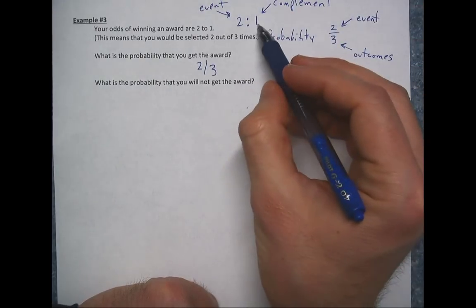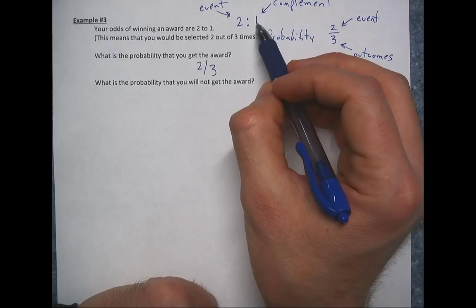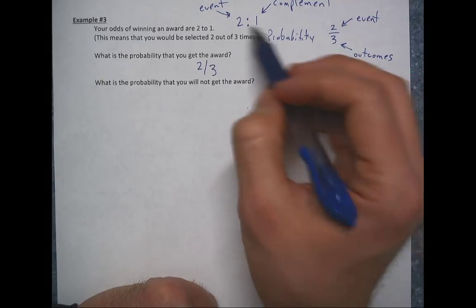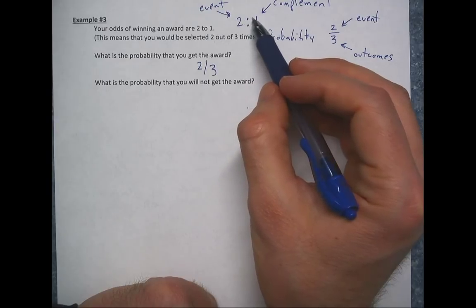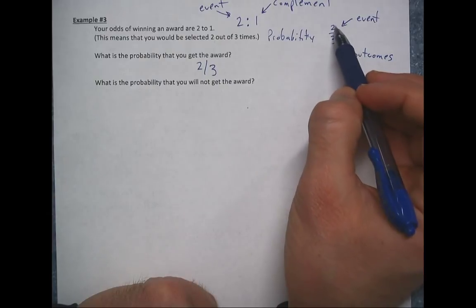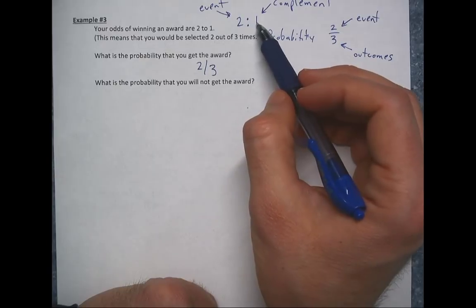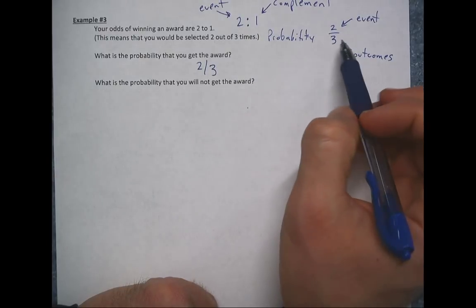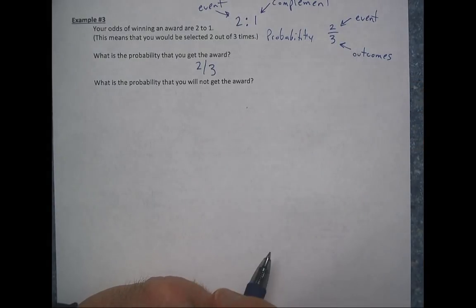So 2 to 1 is saying there's 2 ways you can win, and there's 1 way that you can't win. So that's a total of 3 different outcomes. 2 of them in your favor, 1 of them not. So it's comparing 2 wins to 1 loss, total of 3 games. So you won 2 out of 3 games. So your odds are comparing the event to the event not happening, the complement, where probability is comparing your event to the total number of outcomes. So there's a slight difference there.